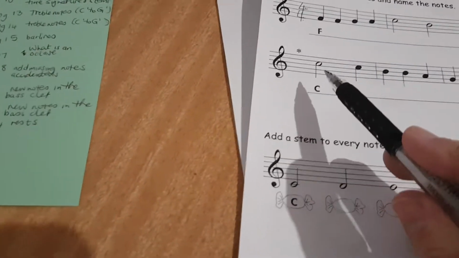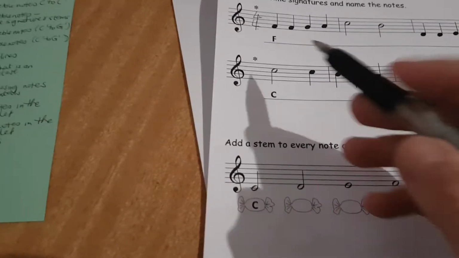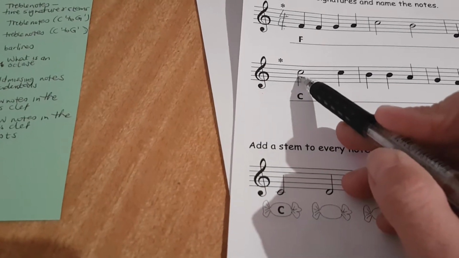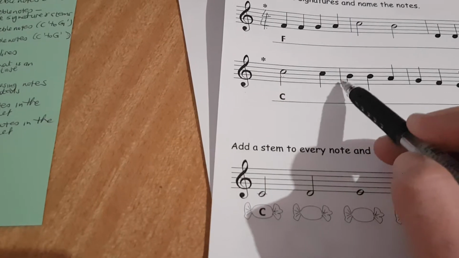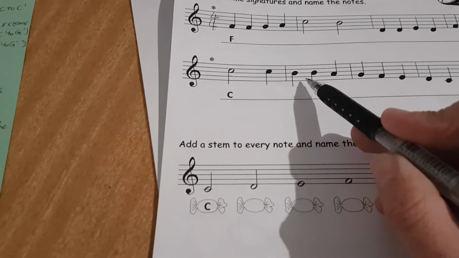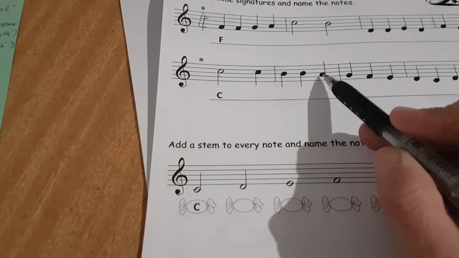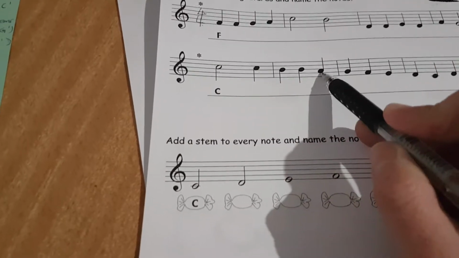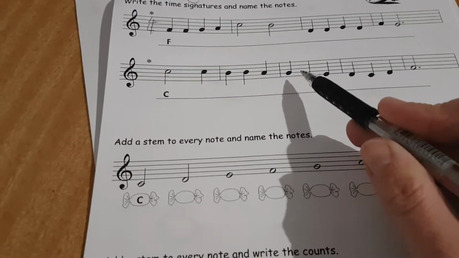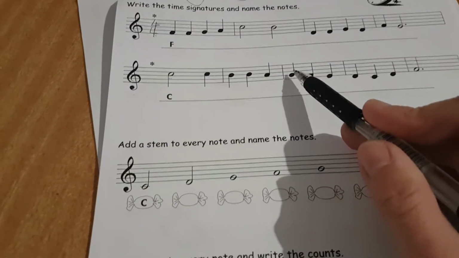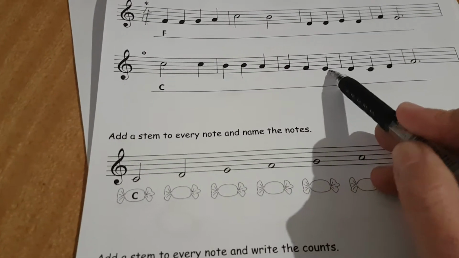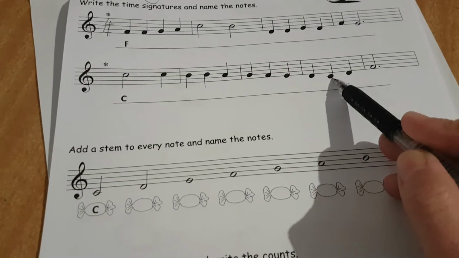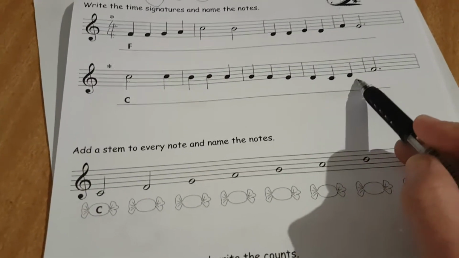Now let's see how many beats are in these bars here. We know that that one is 2 crotchets and 1. So 2 plus 1, this bar is 3. Let's see how many crotchets are in this bar. 1 plus 1 plus 1 is 3. Are we getting a good idea of how many beats there are in a bar? 1, 2, 3. There are 3 beats in that bar. And this one? 1, 2, 3. There are 3 beats in that bar.